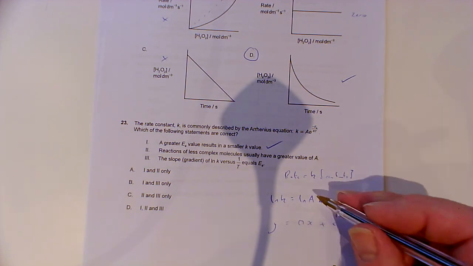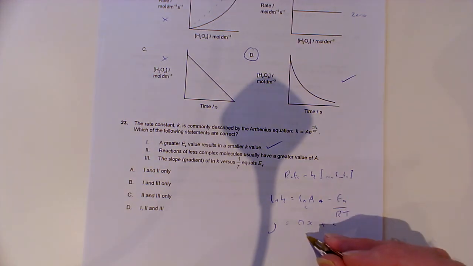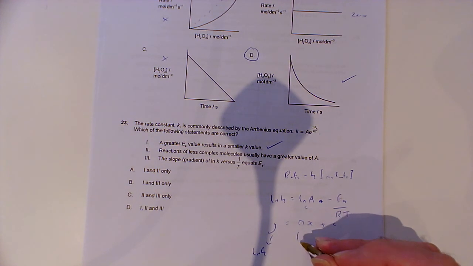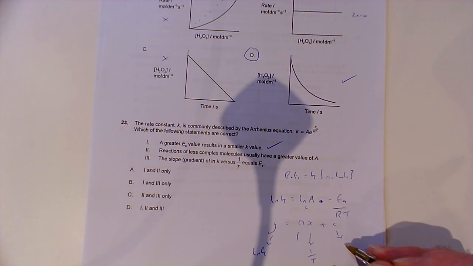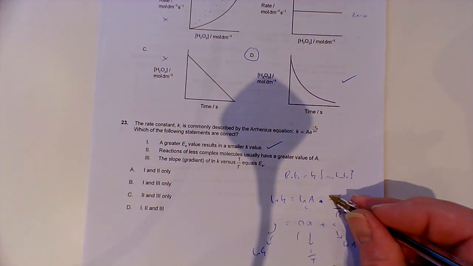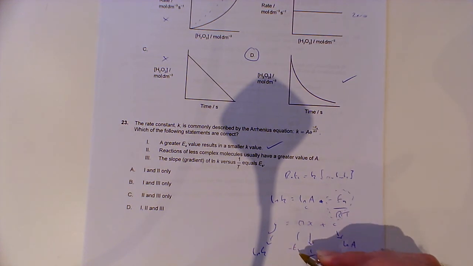So let's define these terms. Y is natural log of K. X is 1 over T. C is the natural log of A. So M is this bit here, minus EA over R.